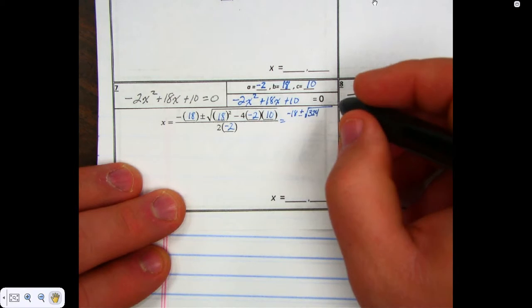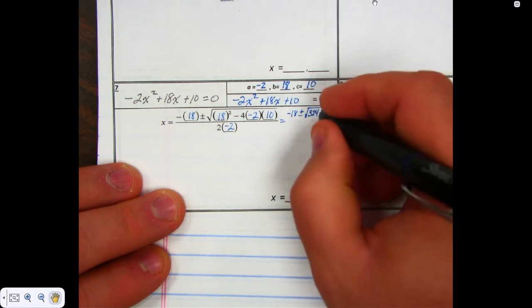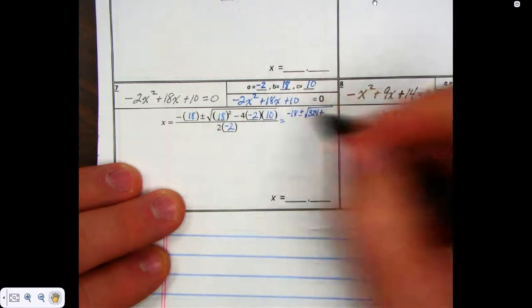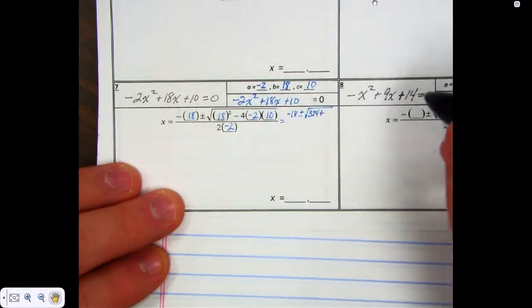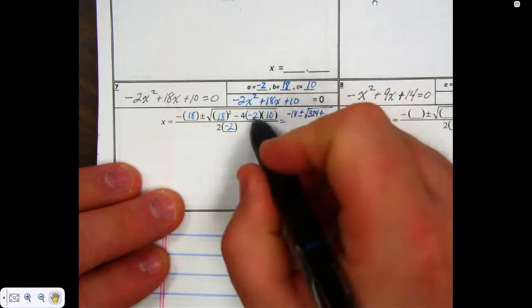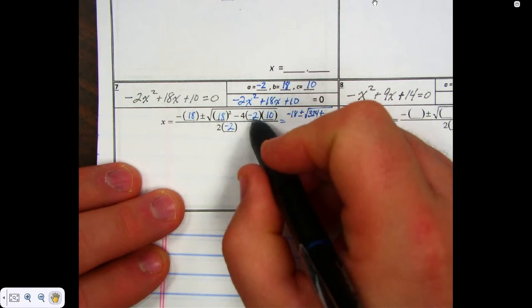Does no one in here know whether 2 is an even or an odd number? It's even, so the answer must be positive, because any time you multiply an even number of negatives, the answer is positive. What's 4 times 2? Please, class, what is 4 times 2?